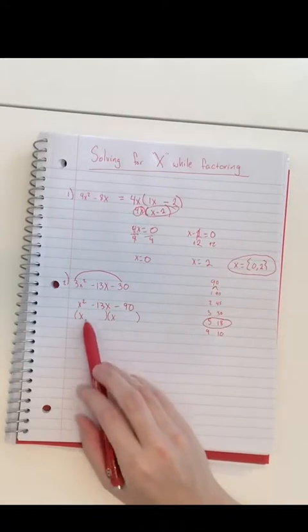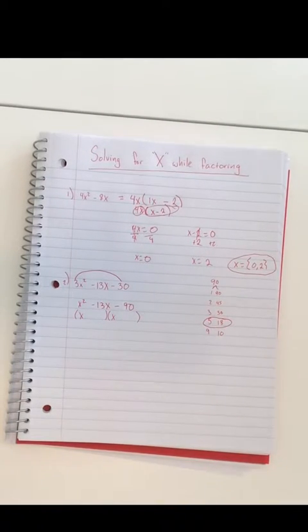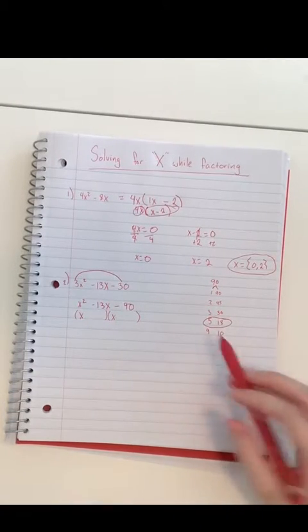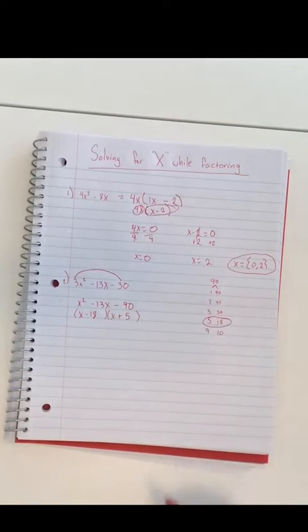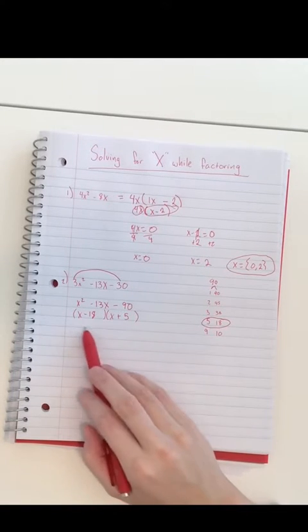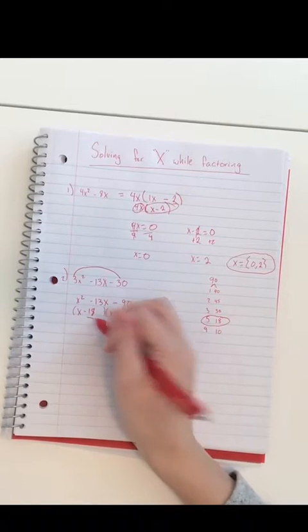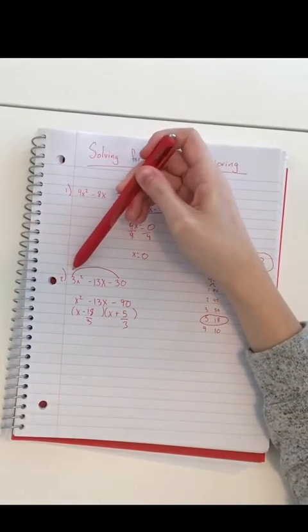Okay, so we want negative 13. We have 18 and a 5. So obviously 18 minus 5 will give you 13. But since we want it to be negative, we're going to have to make this 18 negative. So then it'll be negative 18 plus 5. That'll give you the negative 13. Okay. So now that we've broken it into x minus 18 and x plus 5, now we're going to divide both of these by the 3 that we multiplied in up here.